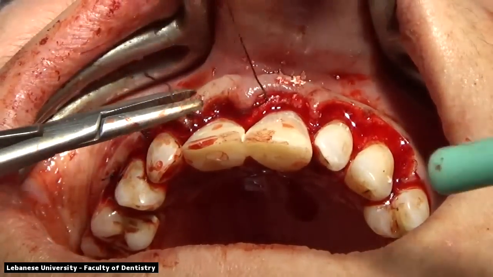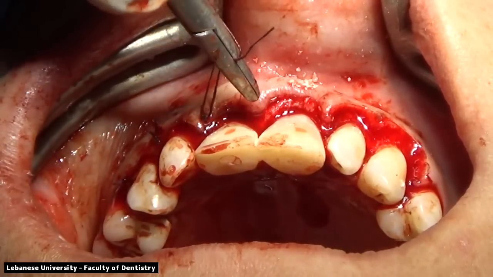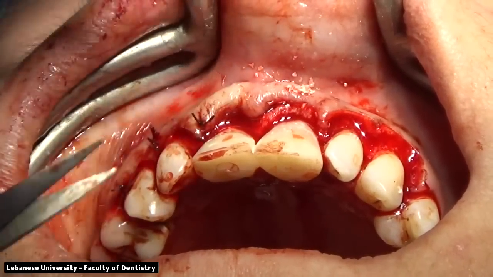As you see, we're doing our best to adjust the flap so that there is no tension at all to the flap itself. The tension will lead to failure of the procedure.